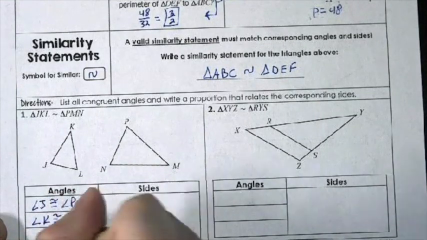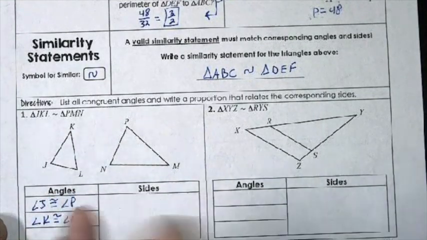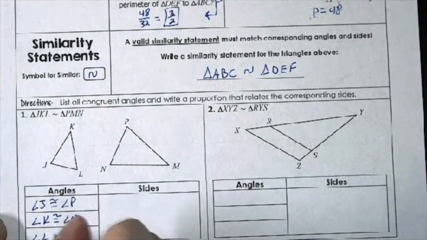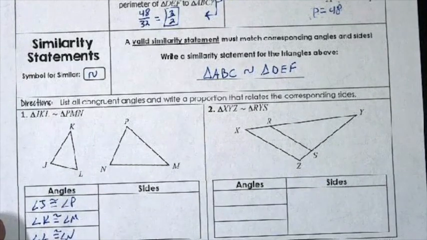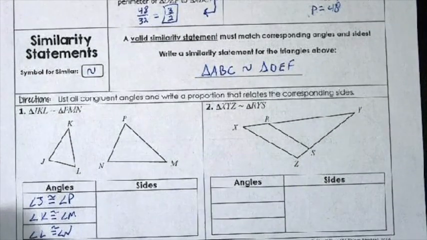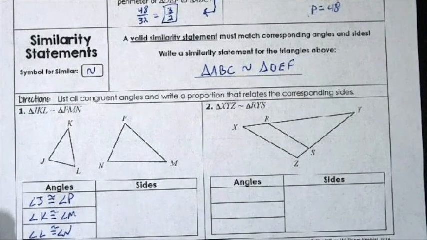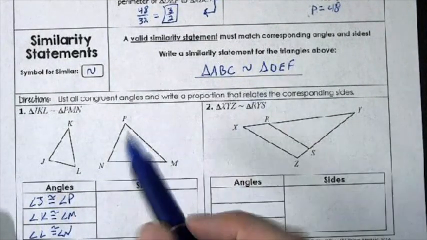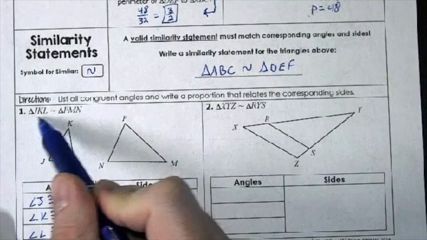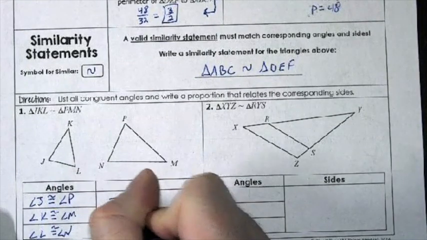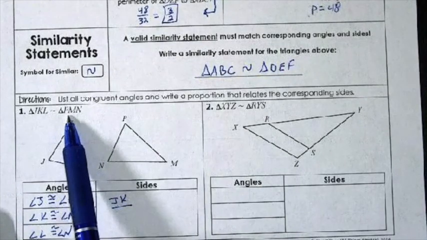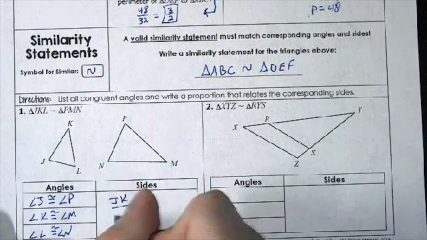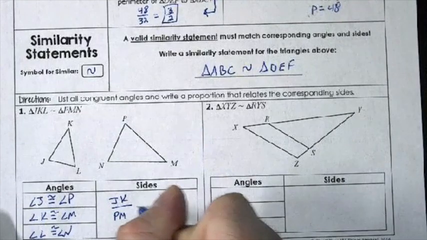Angle K and angle M match up, and angle L and angle N match up, and all 3 of those angles are congruent. But we can't say our sides are congruent because these are not congruent triangles. They are proportional. So I'm going to start with side JK, which is the first 2 letters in my similarity statement, and I'm going to put that over the first 2 letters of the second triangle, which is PM.